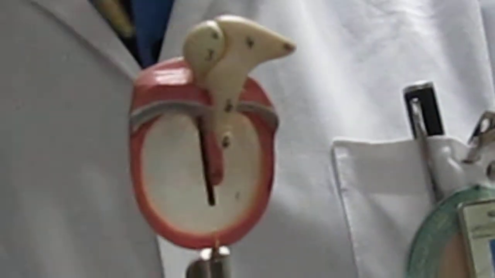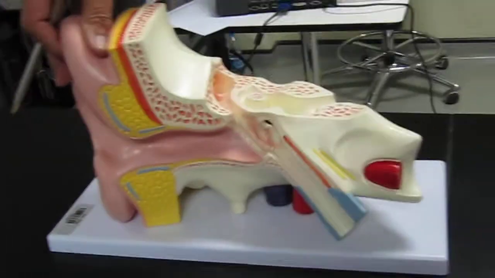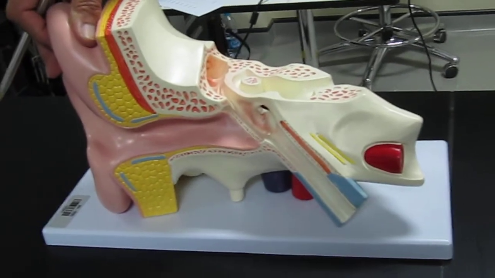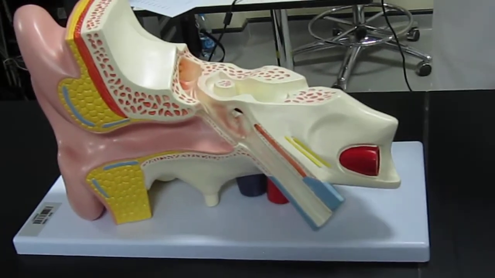This doesn't vibrate on sound. Pars flaccida is flaccid or loose. Pars tensa is tense. So these are the parts of the tympanic membrane in this model. This model is organized on the same plan as I explained. Similarly, that model as well. So now you can take all this and learn all these things.